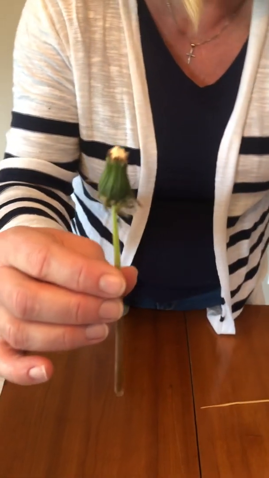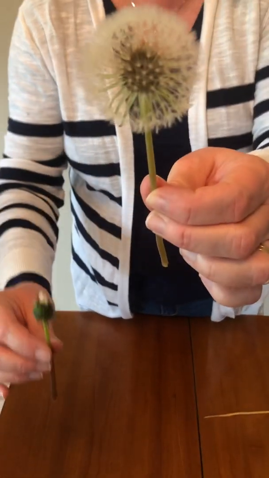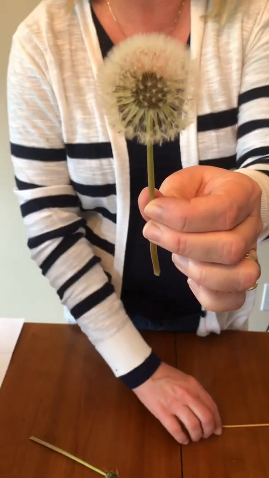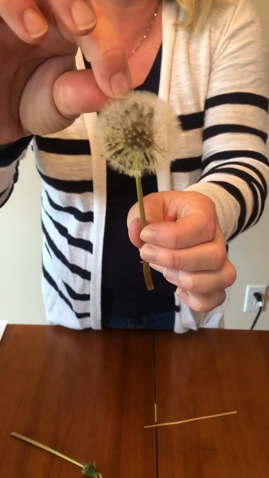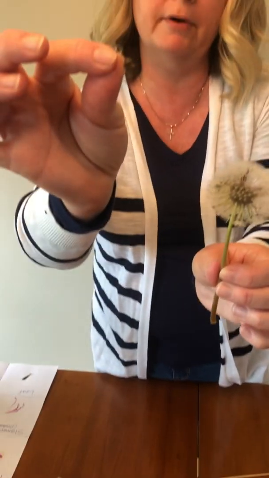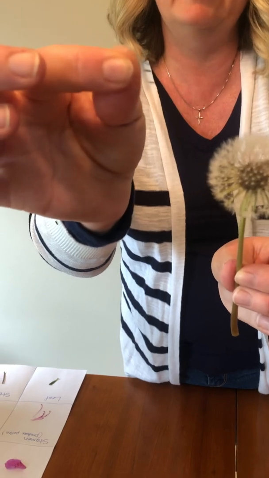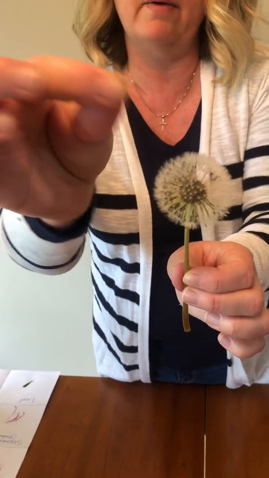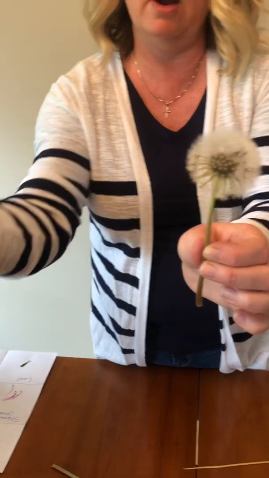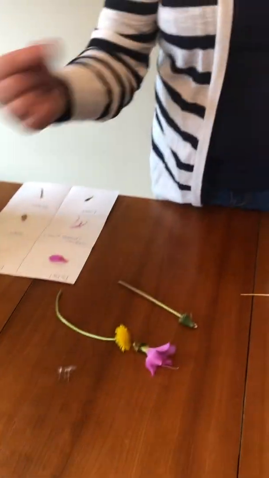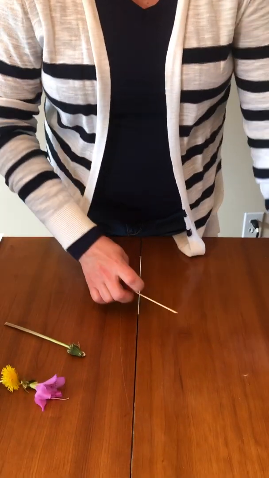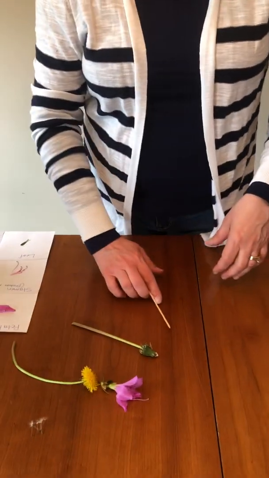It opens up and it will go into these puffball type of flowers. And the wind or birds will take these, and this is the actual seed of the flower. So when these fly off in the air and hit the ground and go down into the dirt, it plants new dandelions, and that's how we get them all over our yard.